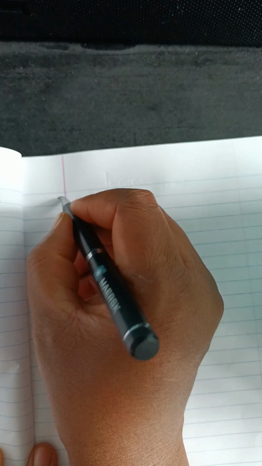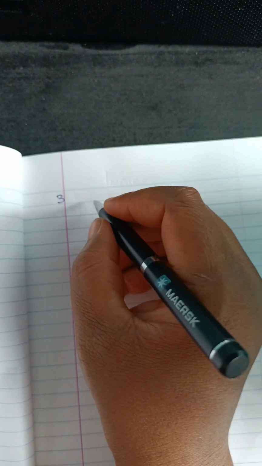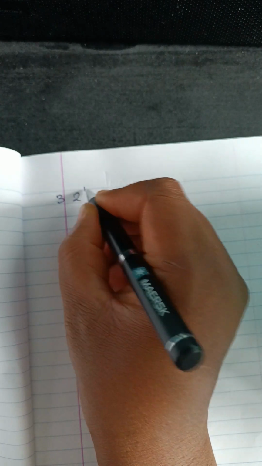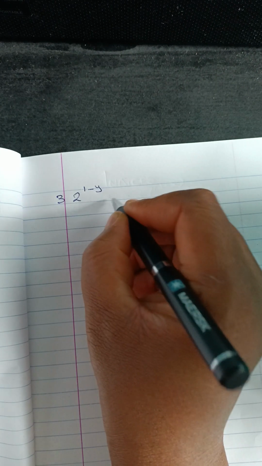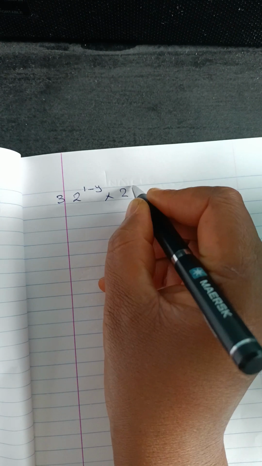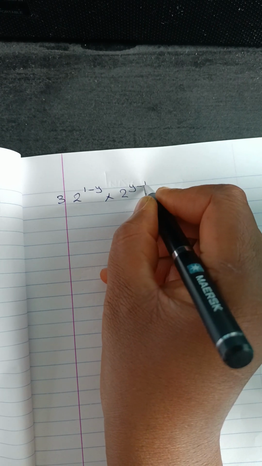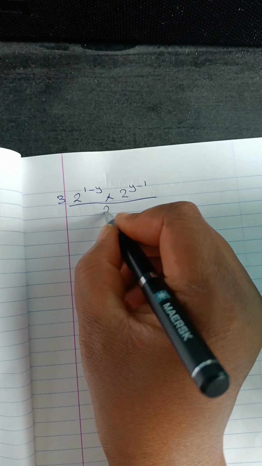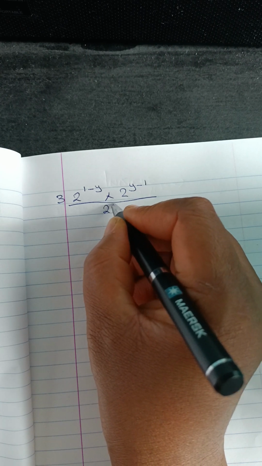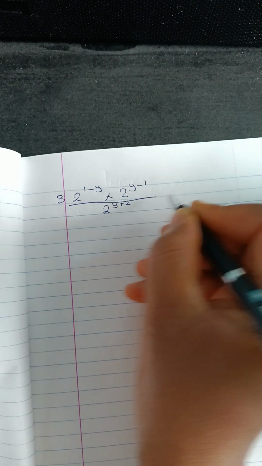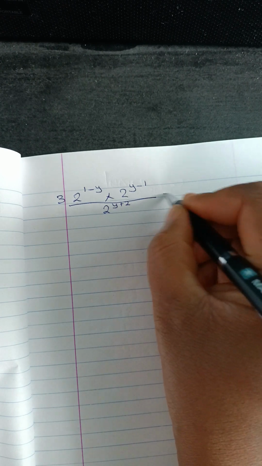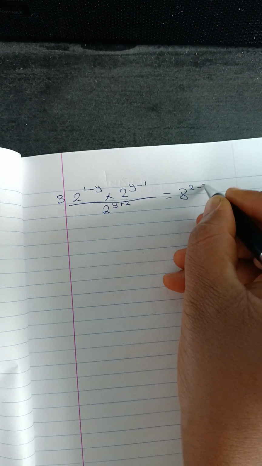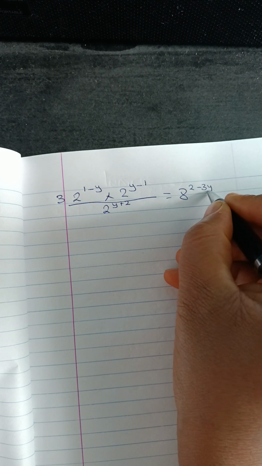So number three says 2 raised to the power of 1 minus y times 2y minus 1 all over 2y plus 5, y plus 2, equal to 8 raised to 2 minus 3y.